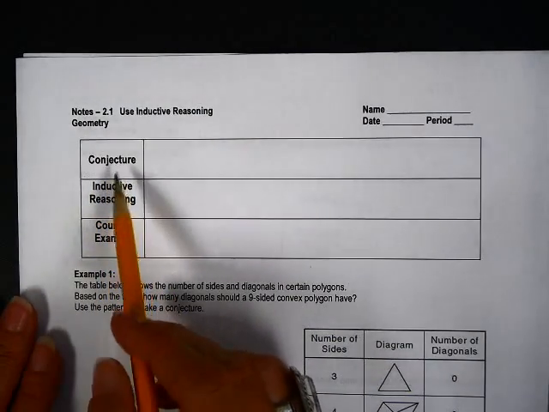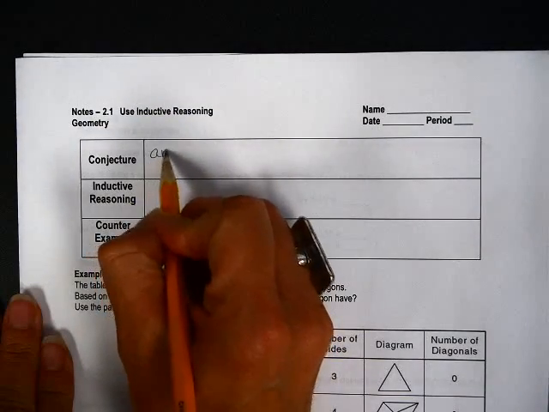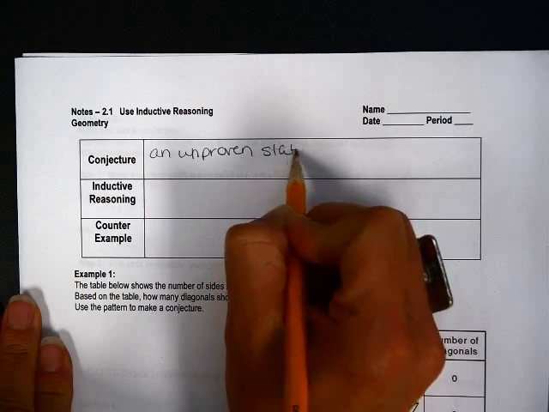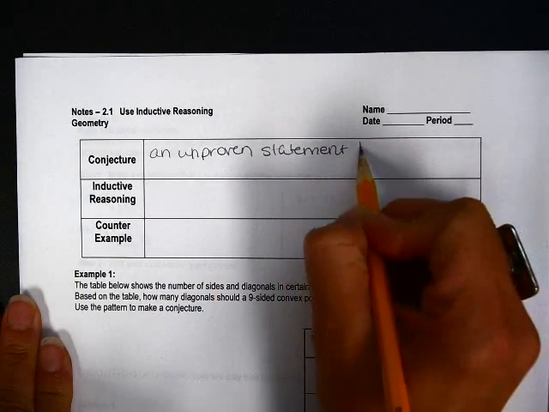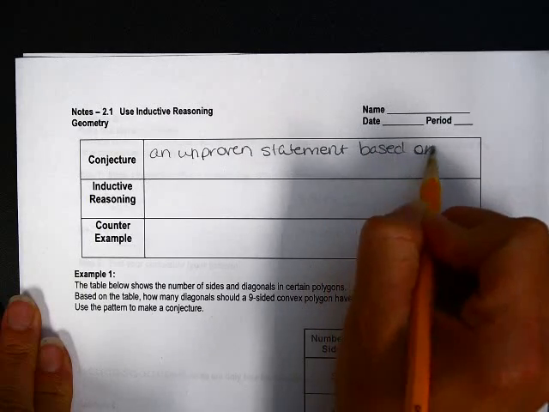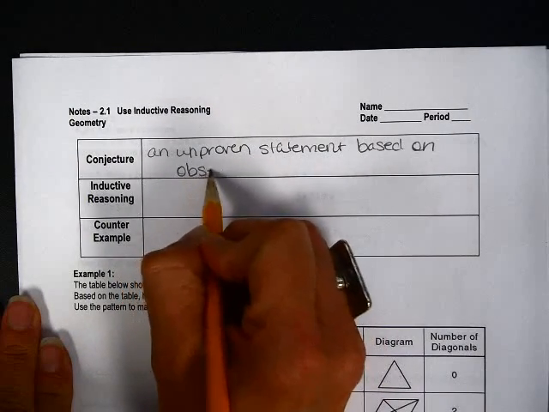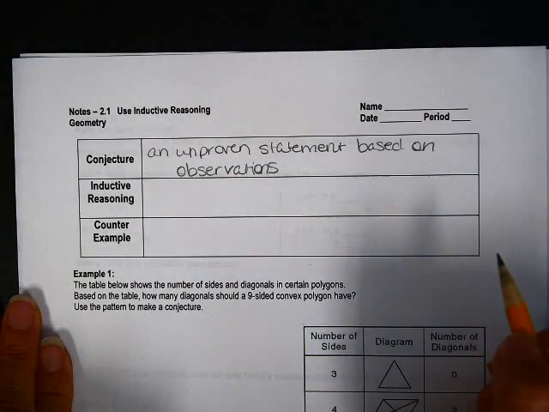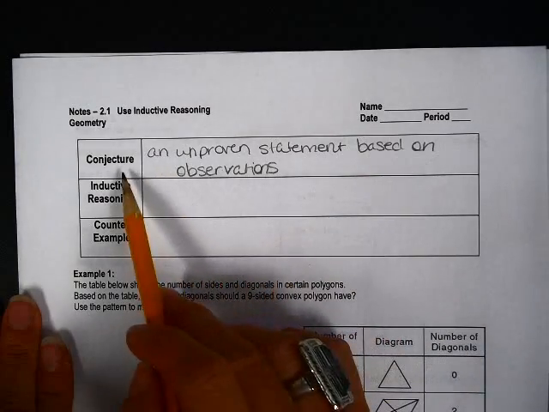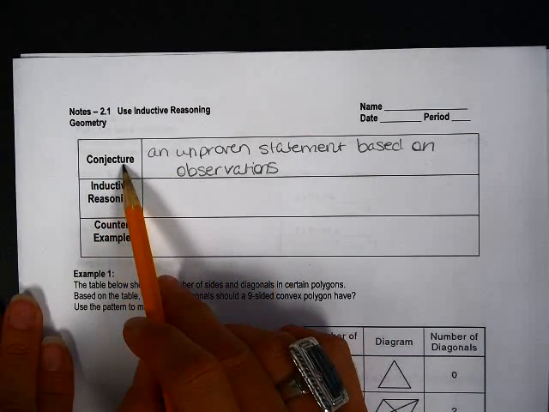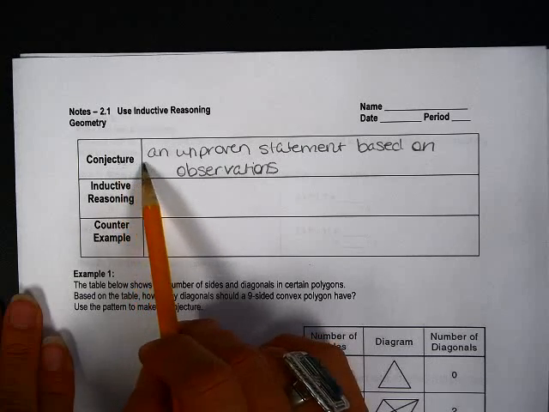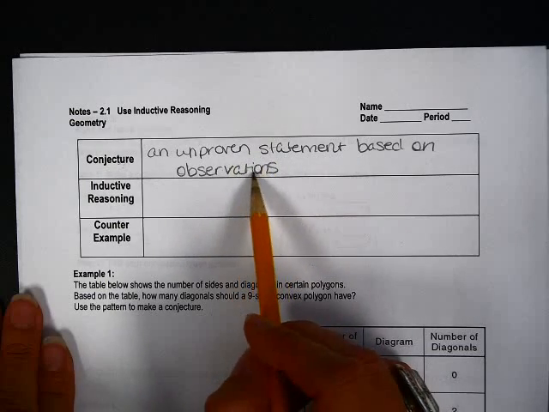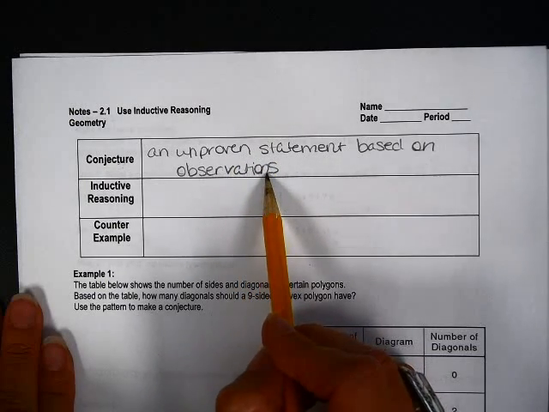A conjecture. A conjecture is an unproven statement based on observations. An unproven statement based on observations. If you think about that, a doctor, when they're examining a patient, is basing their conclusion on an illness on just maybe some of the symptoms. They haven't run any tests or anything like that.